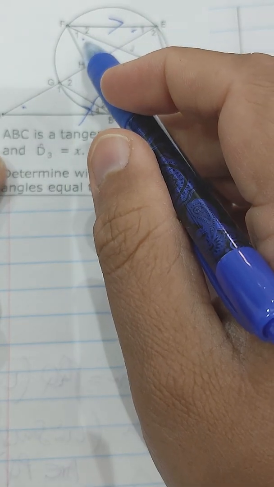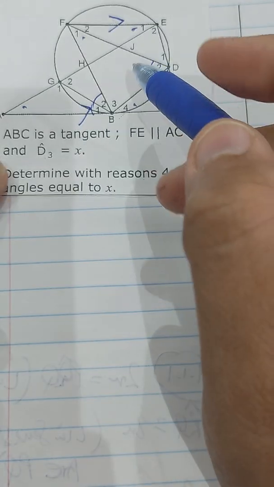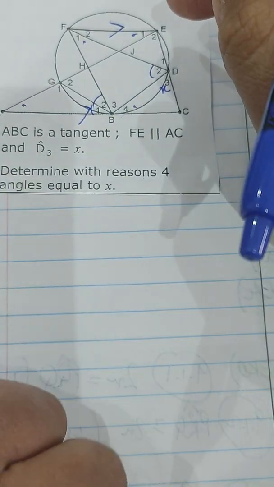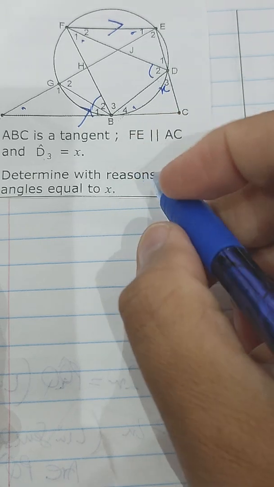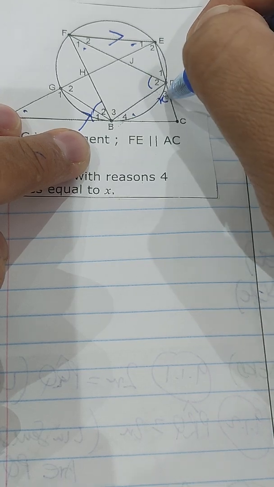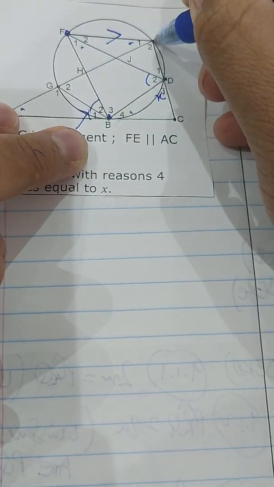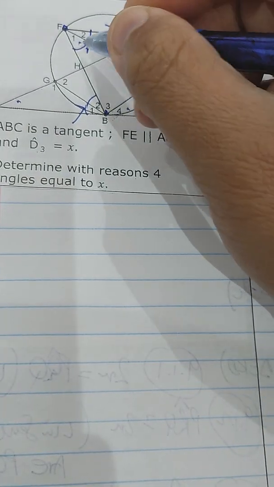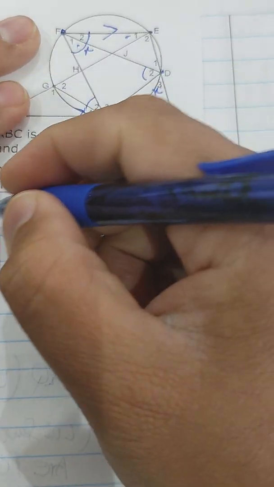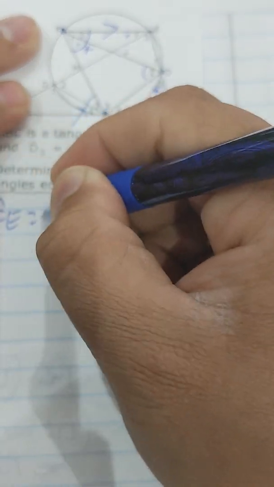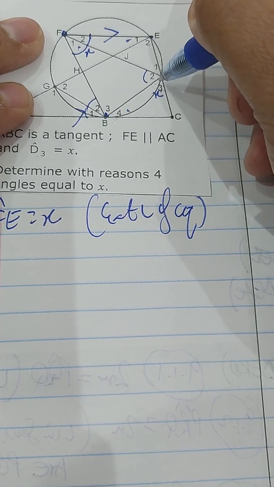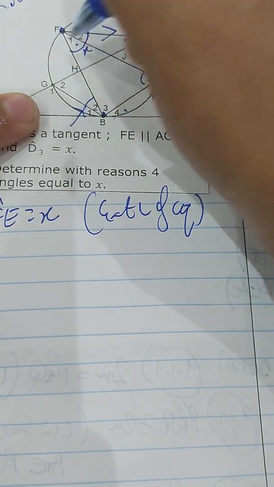Okay, we can also say this whole angle here is equal to this whole angle there. D3 is x. Exterior angle is equal to the interior opposite. Determine with reason 4 other angles that are equal to x. Okay, so exterior angle of a cyclic quad, there's your cyclic quad. So it's equal to that. So I can't just say angle F, because there are 3 angles at F. So I'm going to say BFE is equal to x. Why? Exterior angle of cyclic quad. Otherwise, you could have said angle F1 plus 2. That could also work.